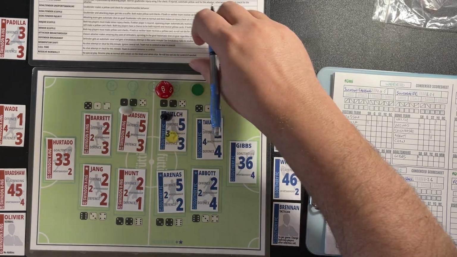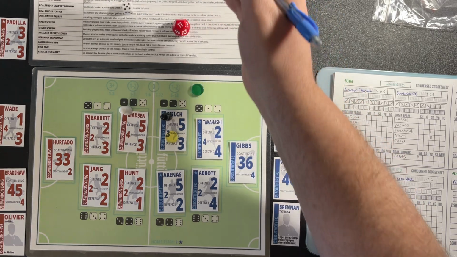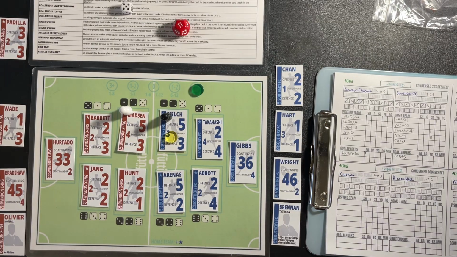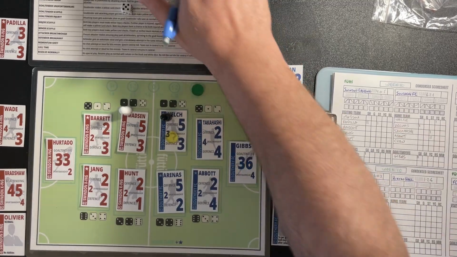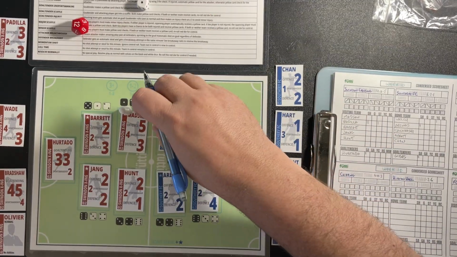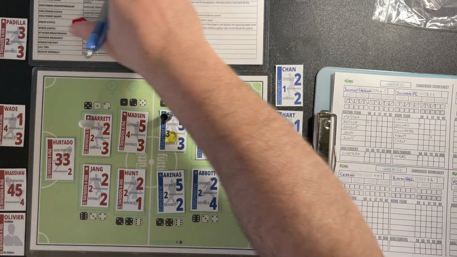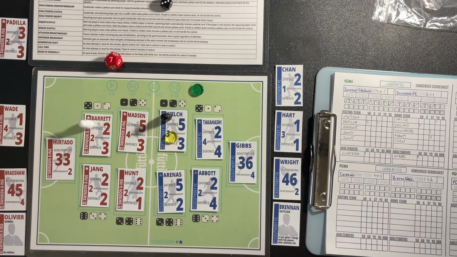Welch versus Madsen, 5v3 again. Defense has been relentless. Oh, well, the offense just kind of squandered that opportunity there. Welch doesn't make it. Madsen doesn't make it. 11, they'll keep the ball. There are 2 minutes left in the half. And it's going to be a 2v1. So now we got 5v3. Welch versus Barrett. And there we go. We got a shot on goal.